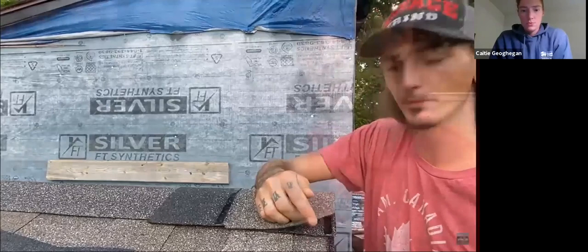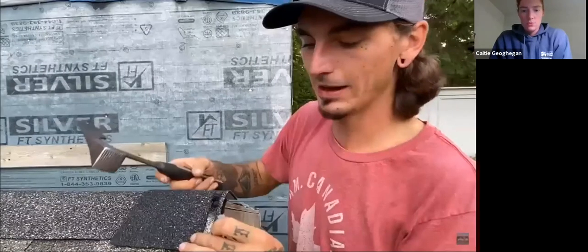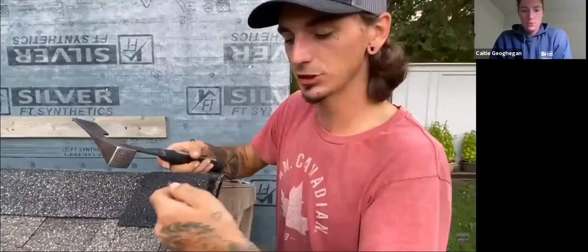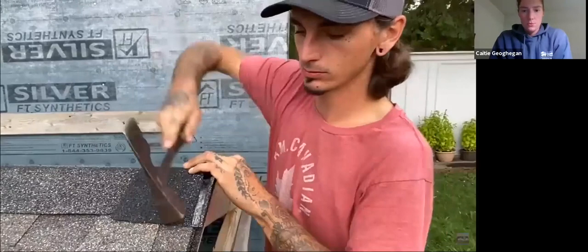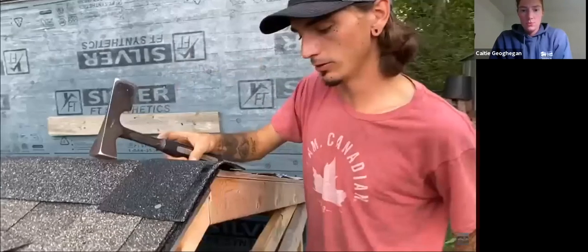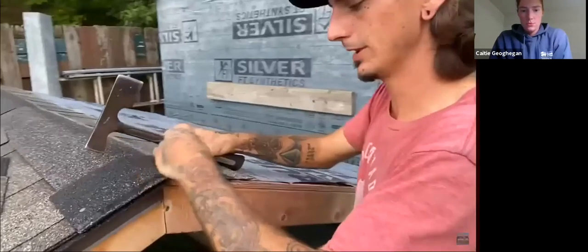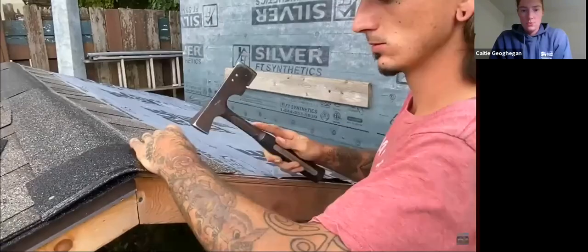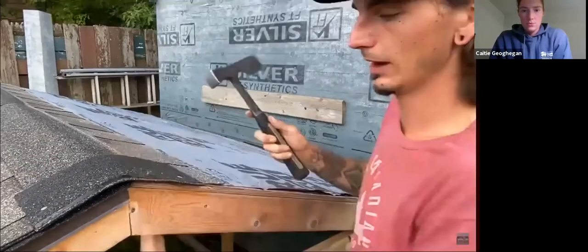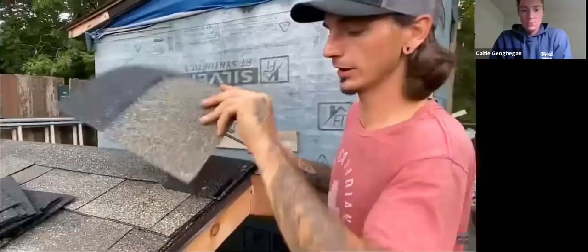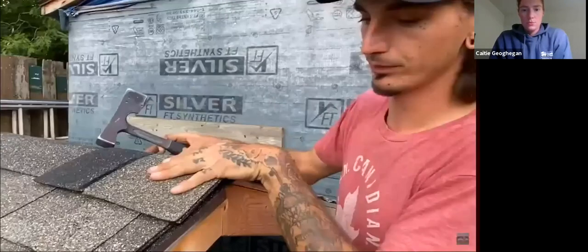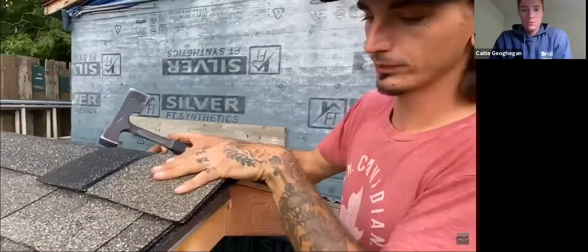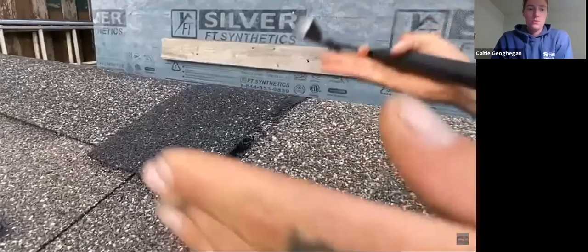Your first one, like I said, I like to nail this one about an inch in from my gable end. Like so. Pull it down nice and tight, and about an inch in. Then you're going to take your first full cap right on top of that, making sure you're about 50-50 showing the cap on this side and this side.